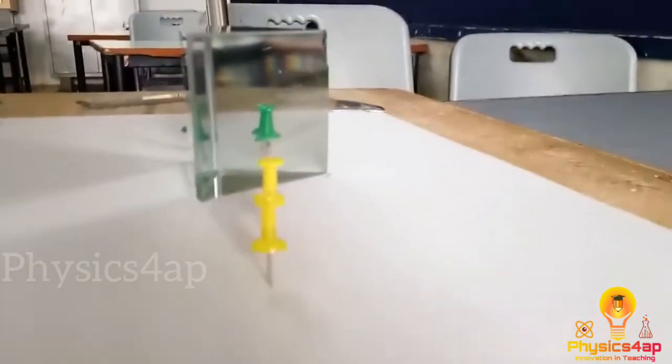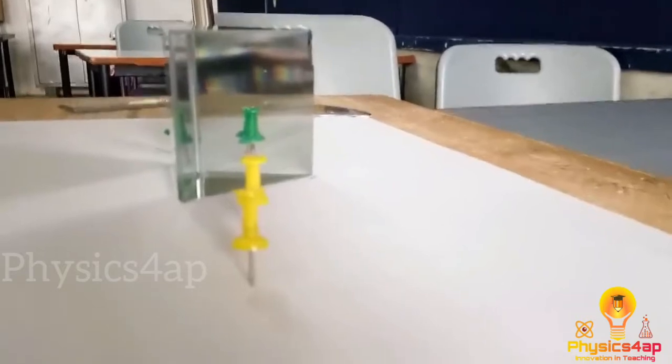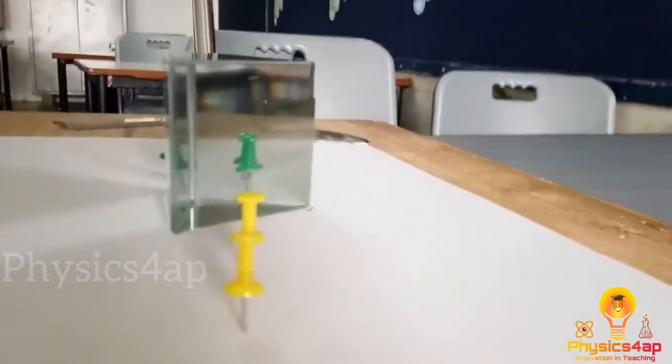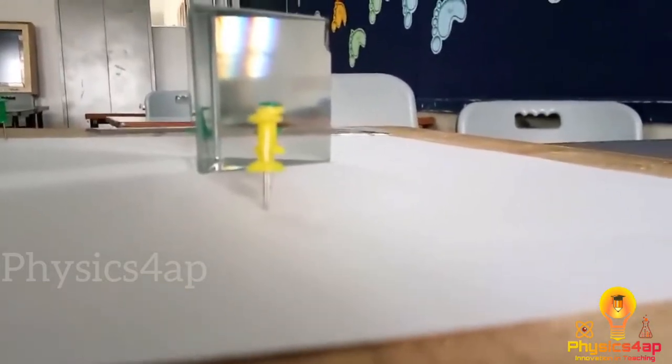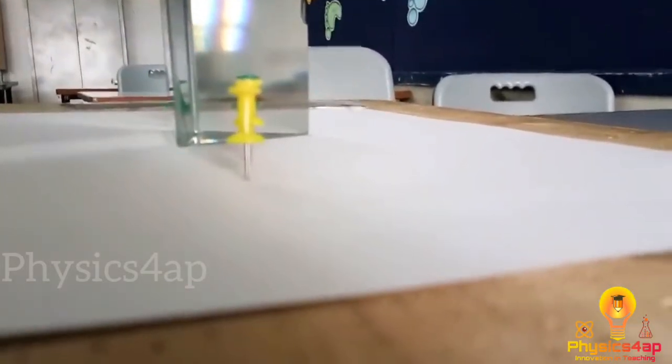You guys are lucky because you can see the spectrum band of 7 colors at the back side. So you can see very carefully all four pins are placed in a straight line, and quite a spectrum is visible on the top part. You can see that there is a spectrum, so dispersion is also seen over here, right? Okay.